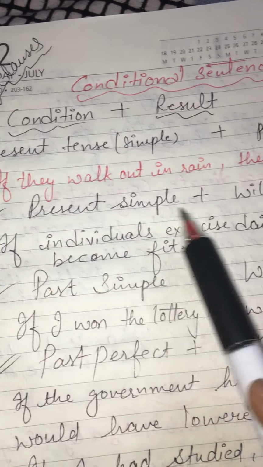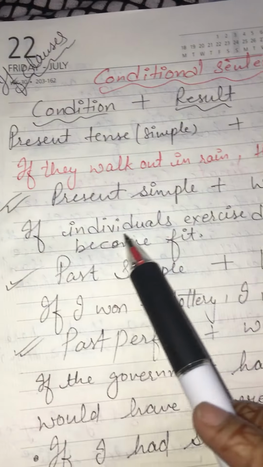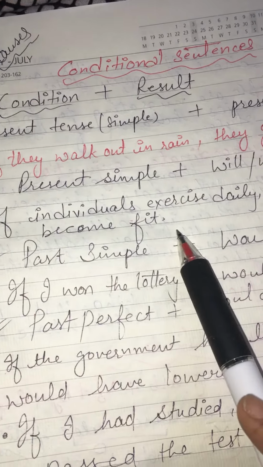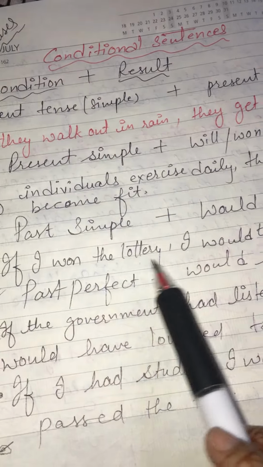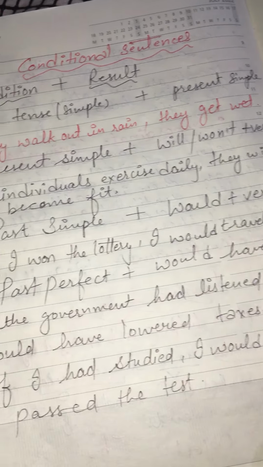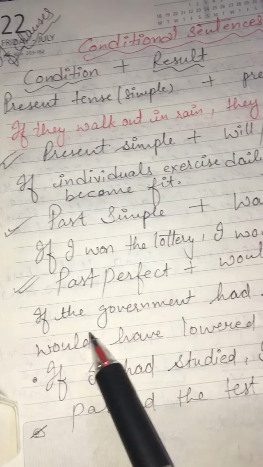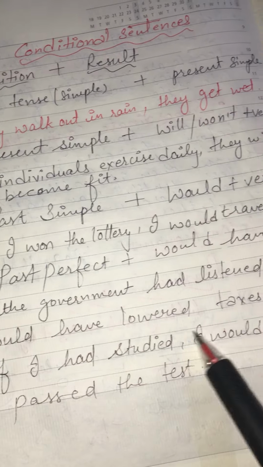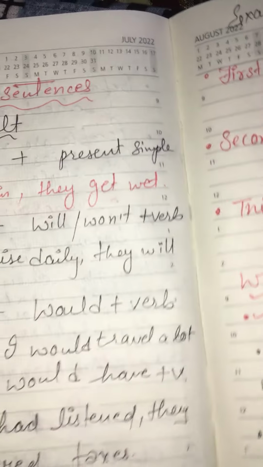The next is present simple plus will, would, not verb. If individuals exercise daily, they will become fit. Past simple plus would plus verb. If I won the lottery, I would travel a lot. Past perfect plus would have plus verb. If the government had listened, they would have lowered taxes. If I had studied, I would have passed the test.